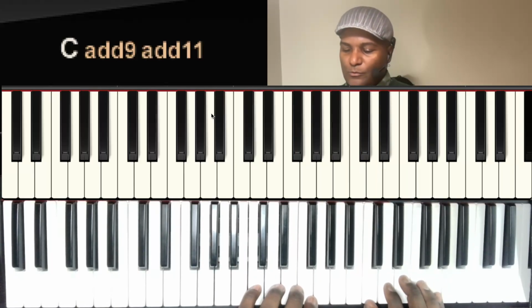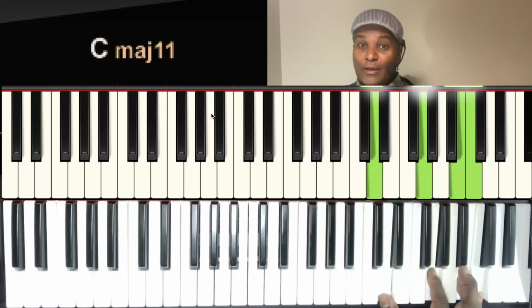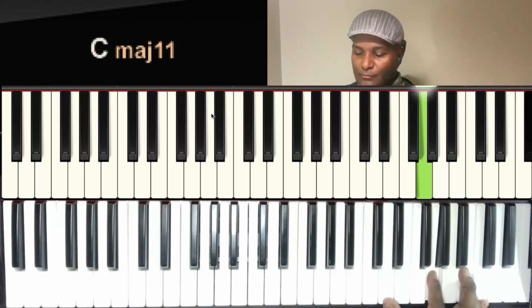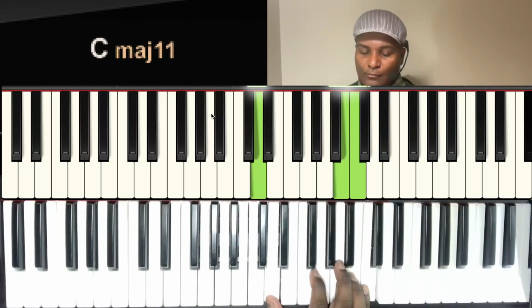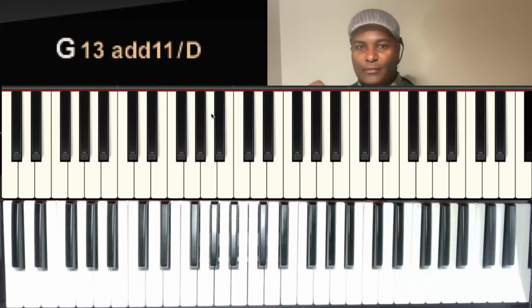Other thing that you can do walking it down, that's a 1752. Another walk, and you can repeat that over octaves. Another thing you can do is 5, 4, 3, 1.